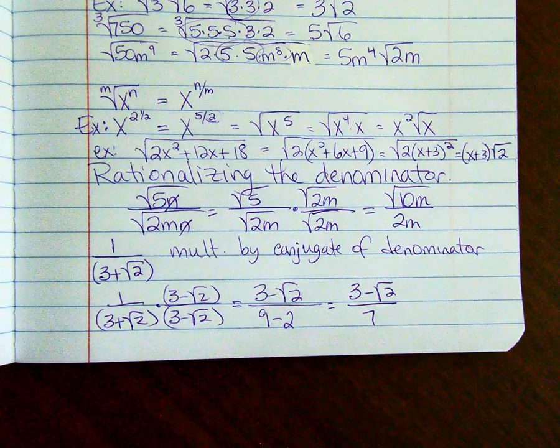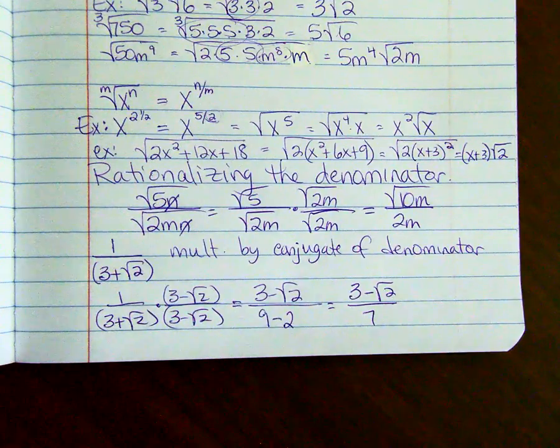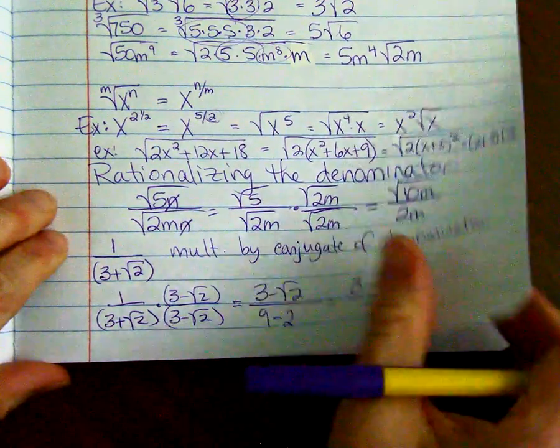So I'm going to give you another example. I have to turn the page though. Are we all caught up? Okay. Another example.